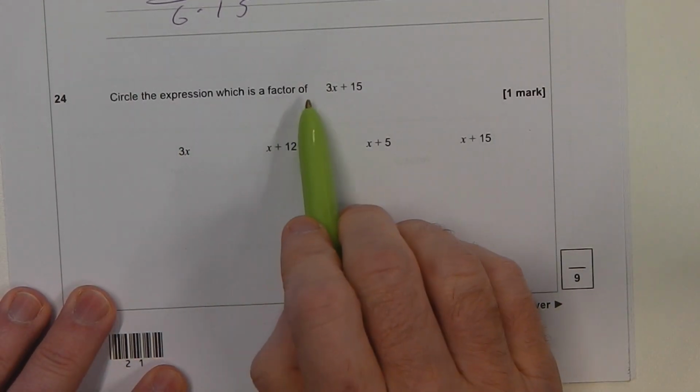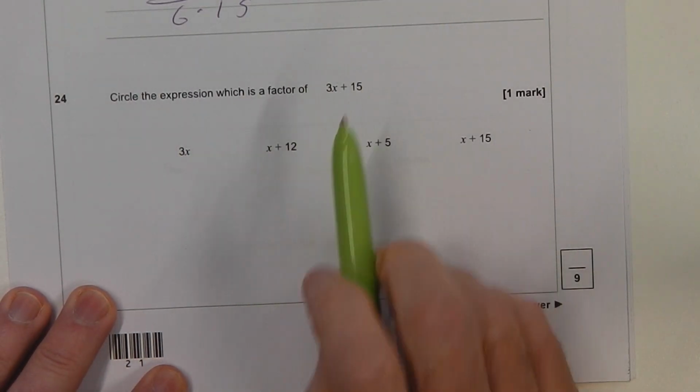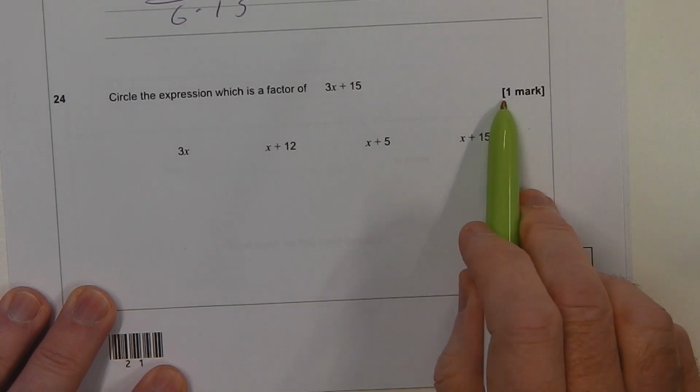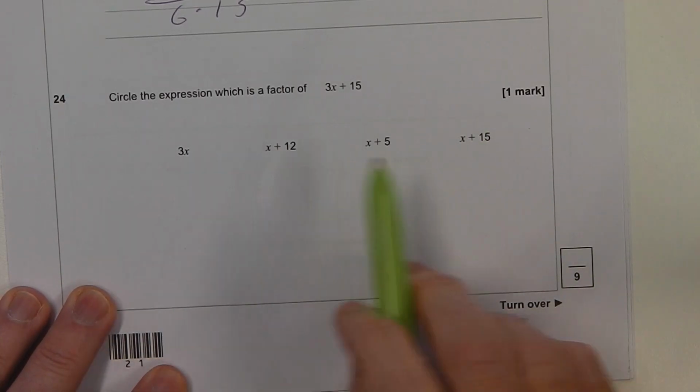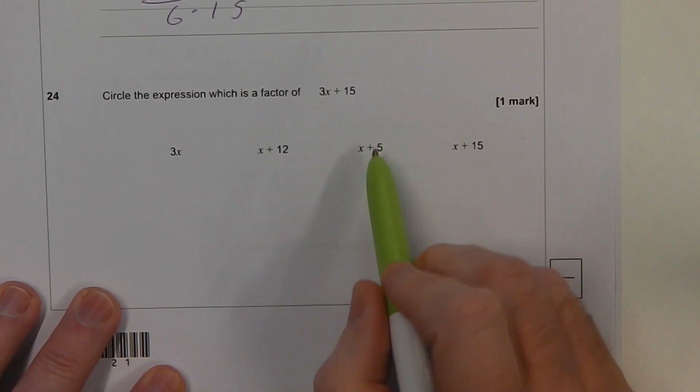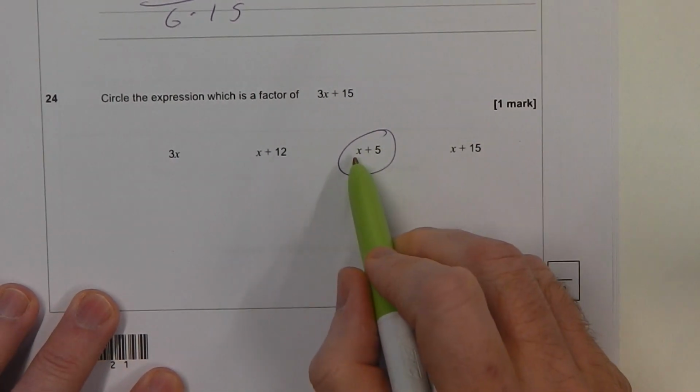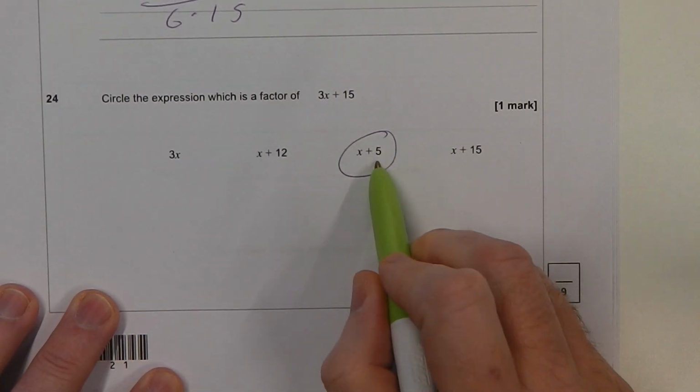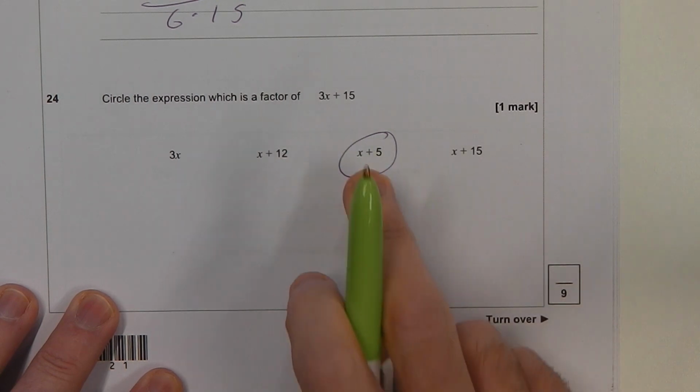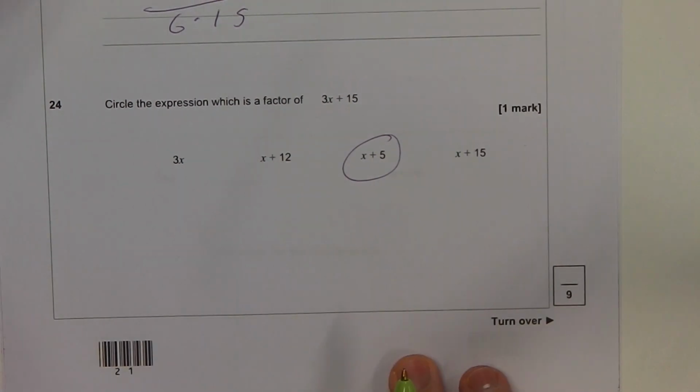Circle the expression which is a factor of 3x plus 15. 1 mark. As I go through it, I could explain each and every one, but I'm not going to. It's this one. Because if we times that by 3, we get 3x, and we times that by 3, we get 15. And that's why that is a factor.